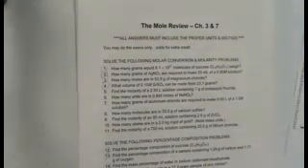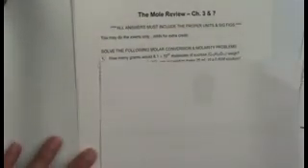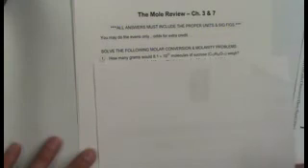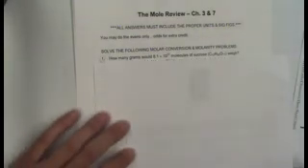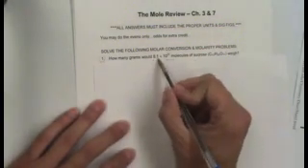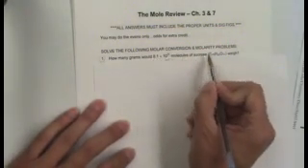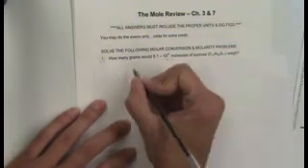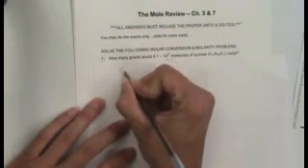Let's look at the first problem here. Alright, so problem number 1 says, how many grams do 8.1 times 10 to the 22 molecules of sucrose weigh? So, here's our formula for sucrose.